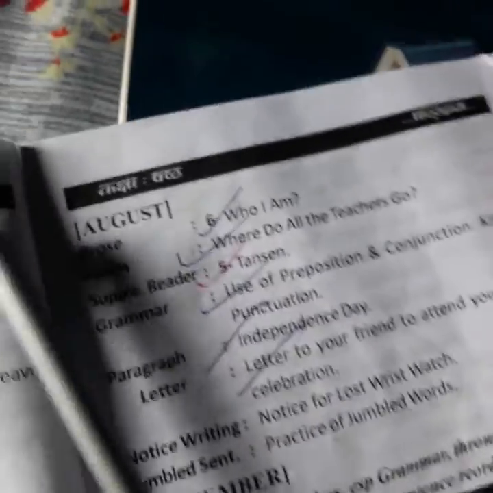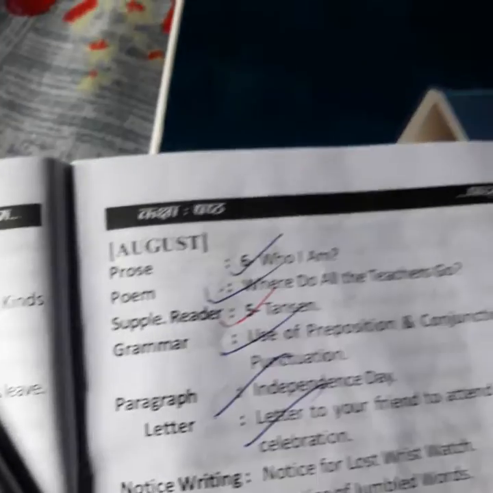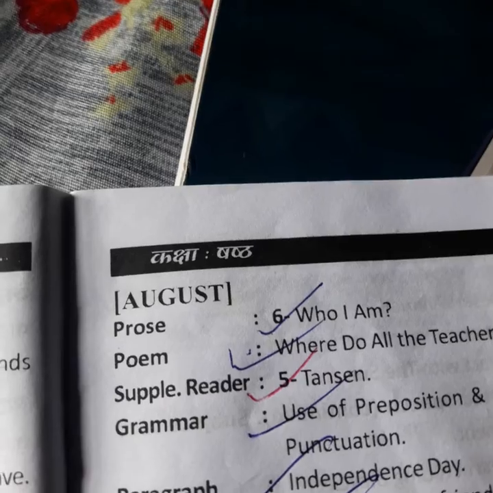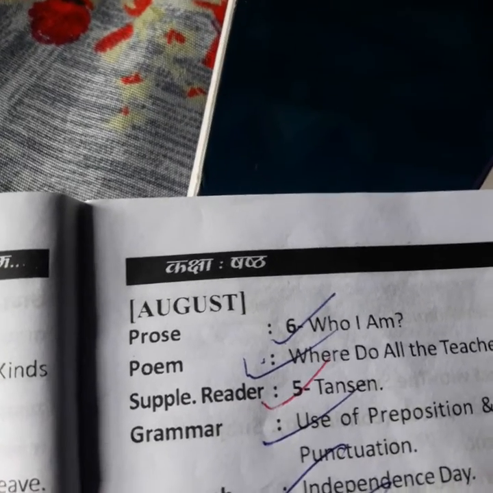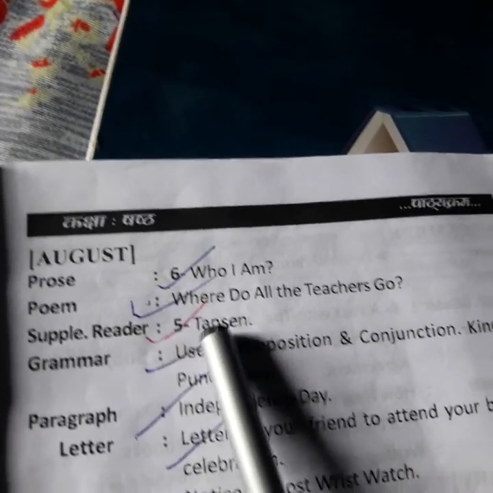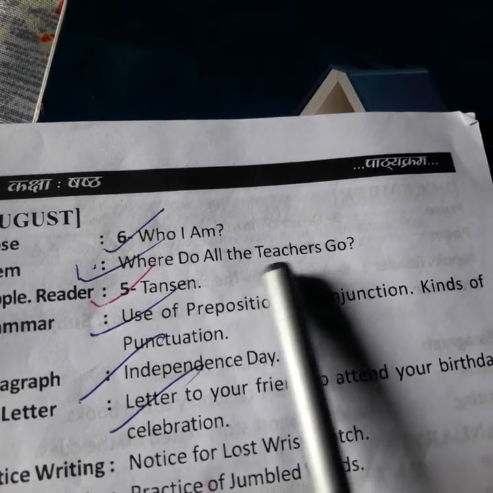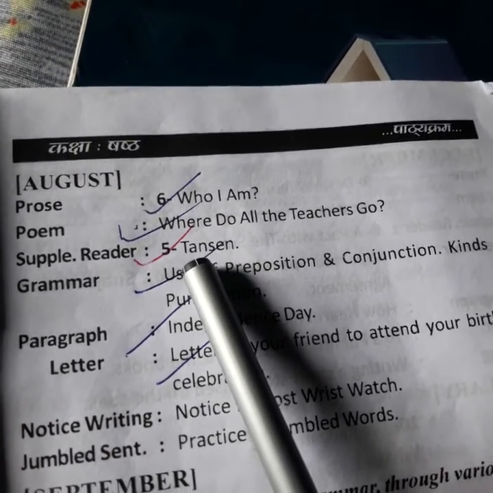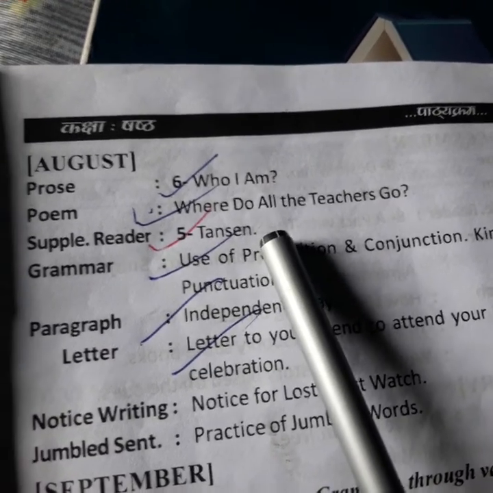In the month of August, you have to study lesson 6 named Who I Am. And in poem, you have to study Where Do All the Teachers Go. In supplementary reader, you have to study lesson 5 named Tansen.